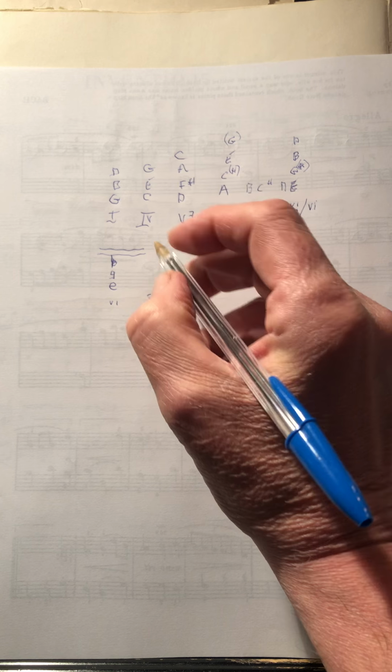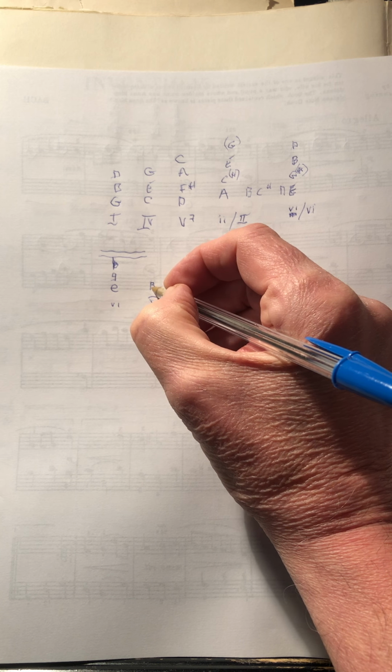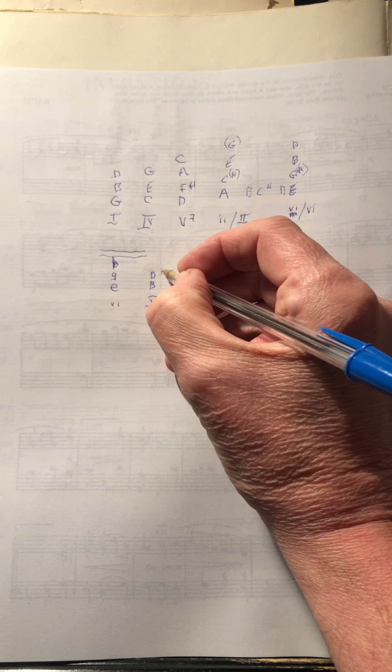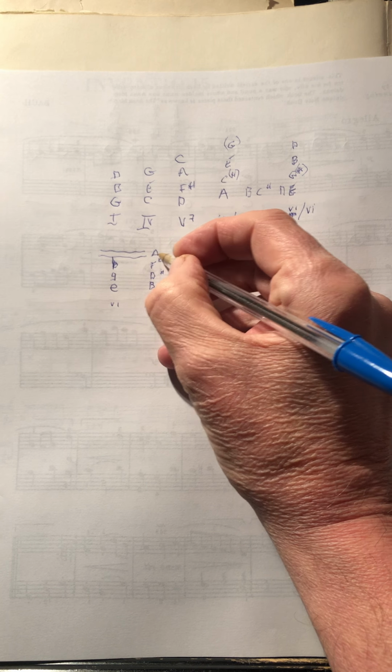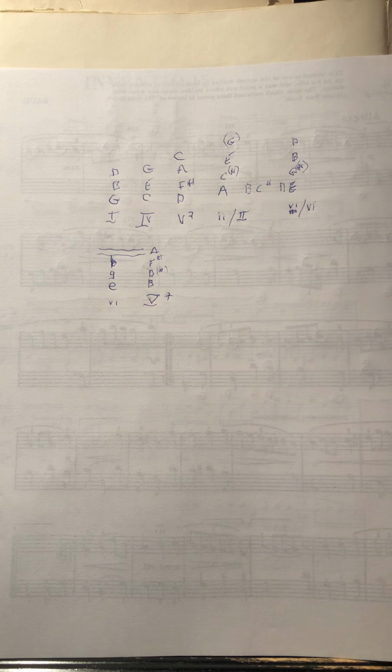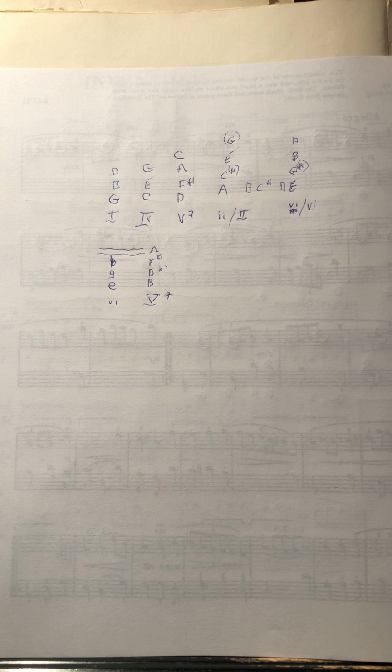Probably a 5/7. So that would be a B, D sharp, F sharp, A. The reason for the D sharp: there is no D sharp in the key of E minor.